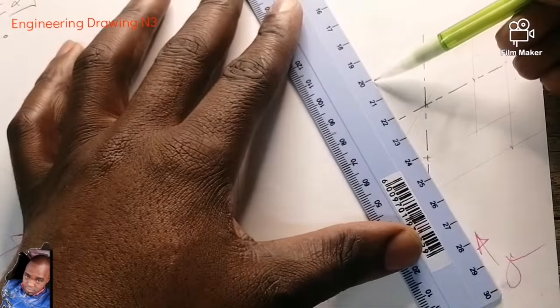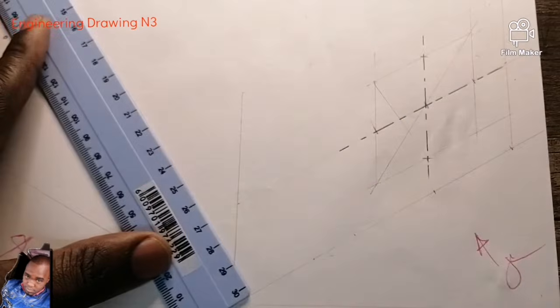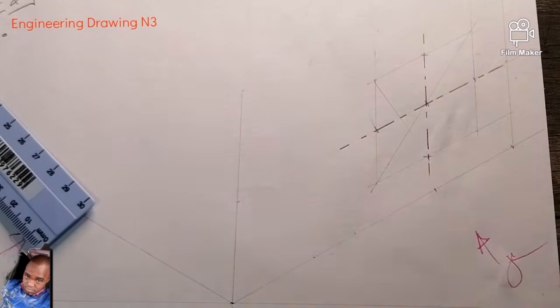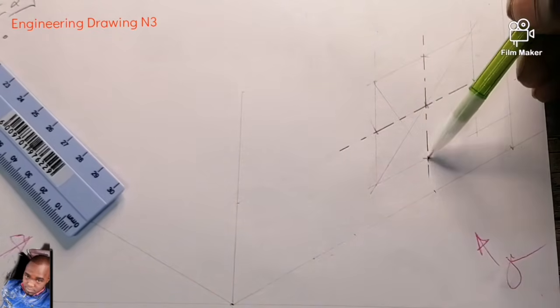Corner to center. Faint. I hope you see my faint lines, because these are constructional lines. They must be faint. You understand? We've joined corner to center.